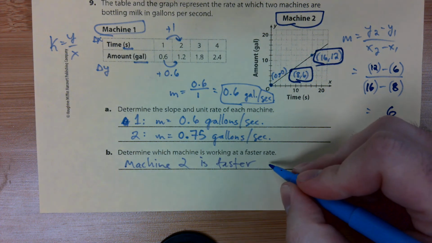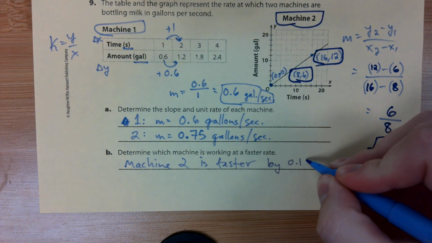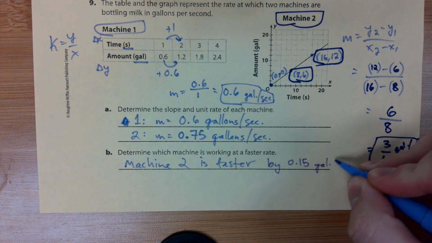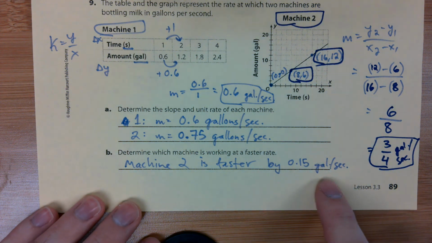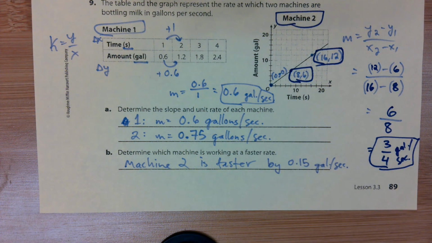And we can even say it's faster by 0.15 gallons per second. Right? Machine 2 is able to bottle 0.15 gallons more every single second, which doesn't sound like a lot, but if you've got a bottling machine that runs all day long, those numbers add up, and you're saving a lot of time just with that 0.15. All right?